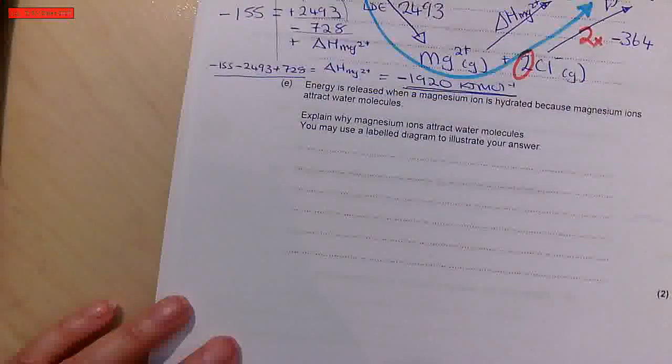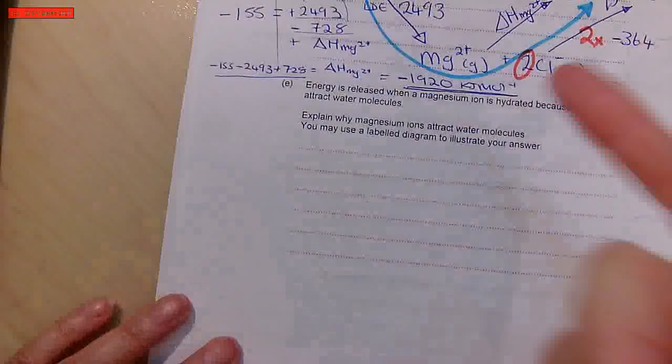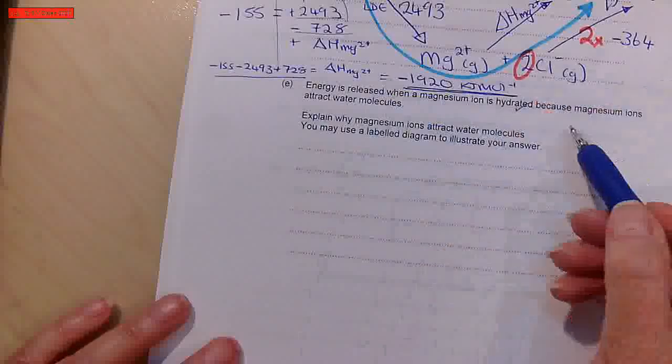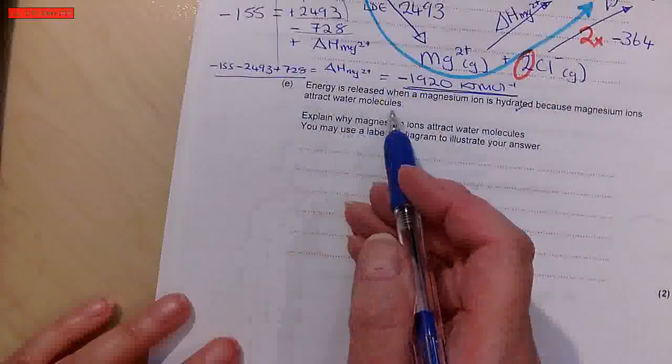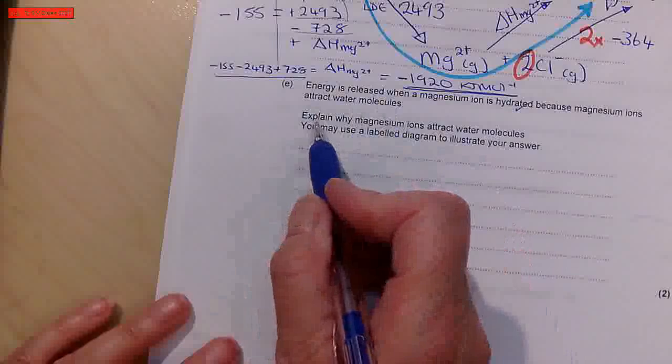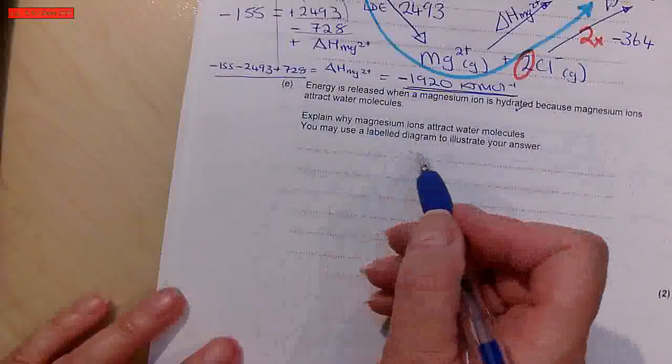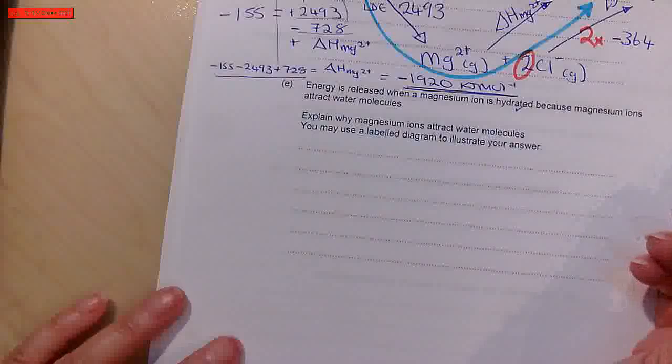Okay, so let's have a look at this then. Energy is released when magnesium ion is hydrated. Well, thank you, because we've just worked that out. Yes, we know that. Because magnesium ions attract water molecules. I think I said that earlier. Explain why magnesium ions attract water molecules. You may use a labelled diagram.